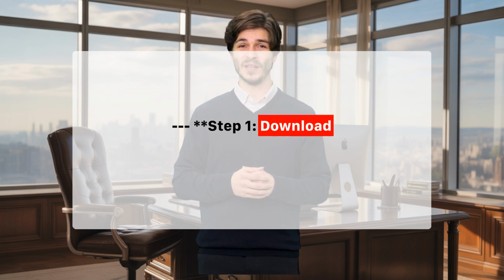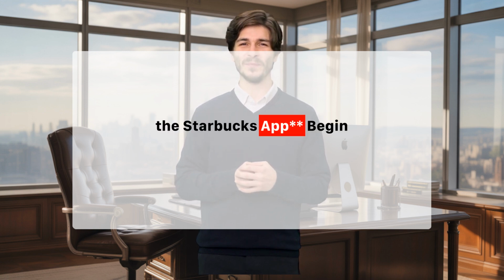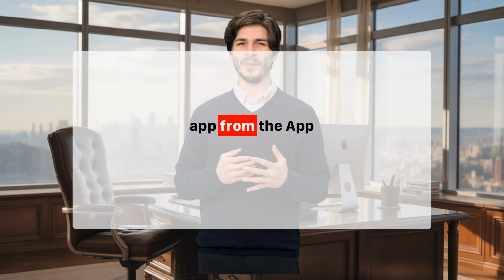Step 1. Download the Starbucks app. Begin by downloading the Starbucks app from the App Store or Google Play Store. Once installed, open the app to start setting up your account.